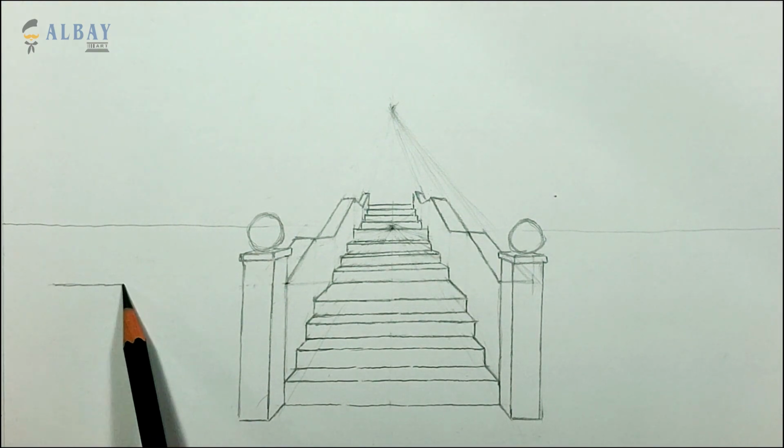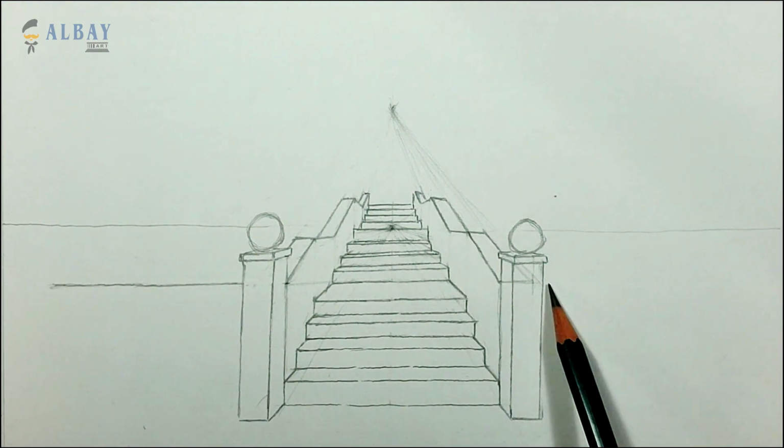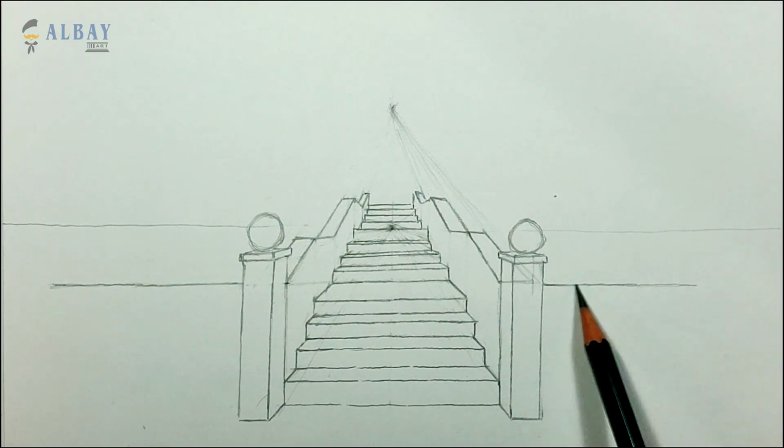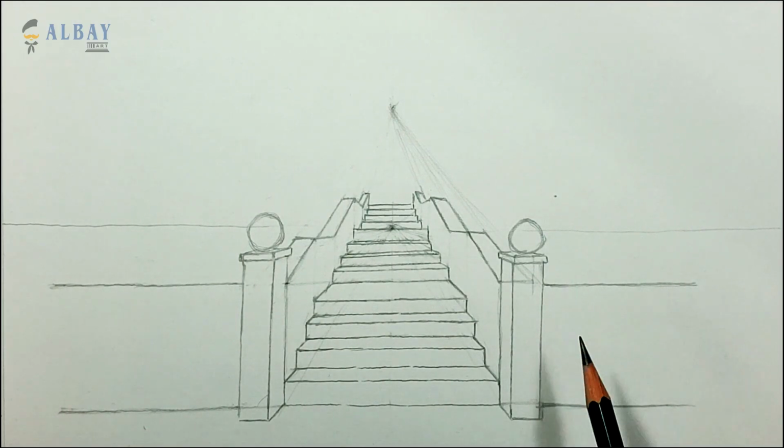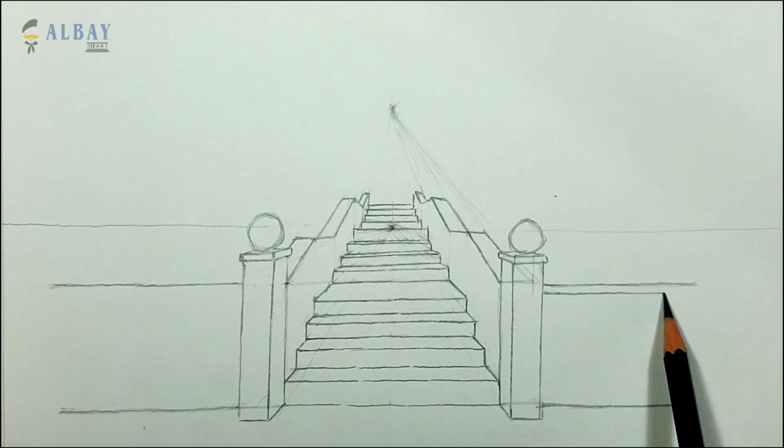Okay, I have finished the stairs. Next, I will add details and shading. To save you time, I'm speeding up the video here. Just so you know, I won't show you shading in detail, because shading is a deep subject with its own rules. I'll be back in a moment.